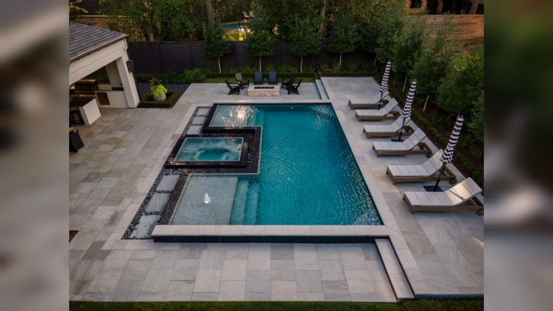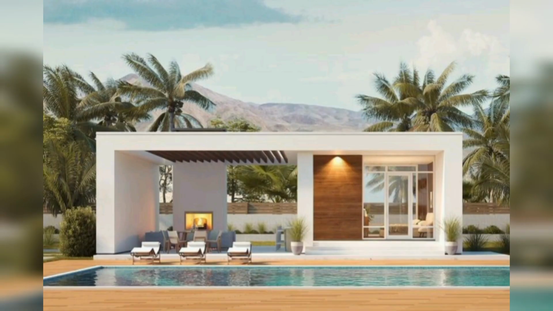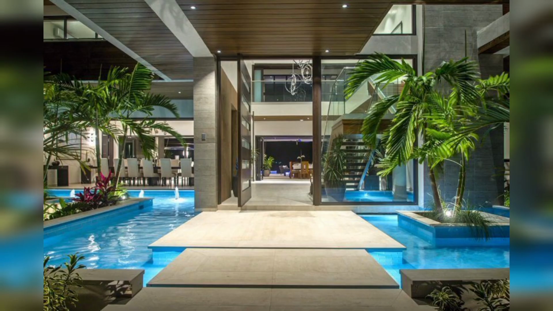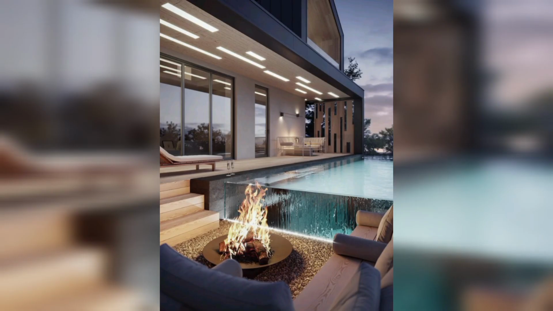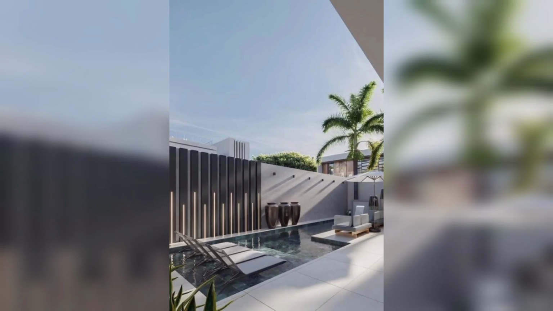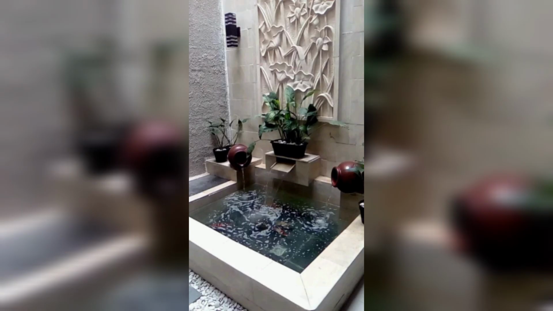Rectangular or oval pools are popular choices for architects. The in-ground look illusion depends on the size of the pool suiting your available space and design.